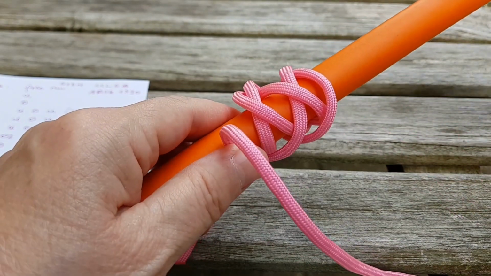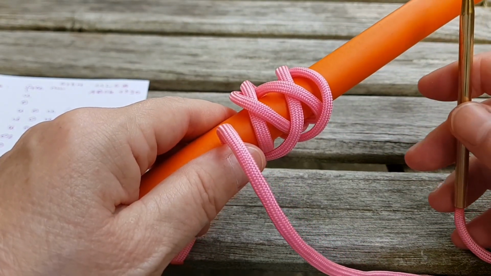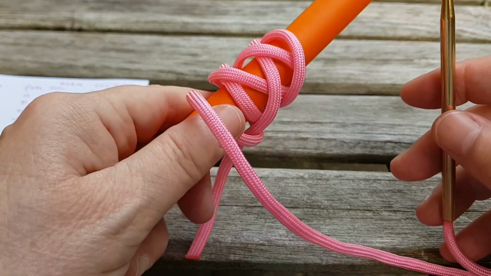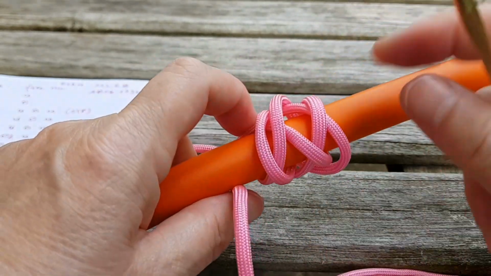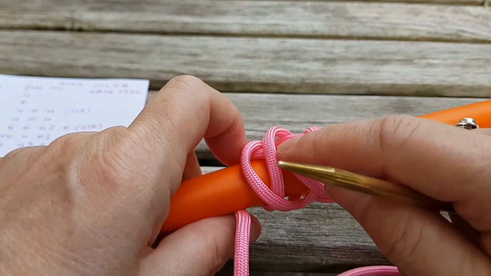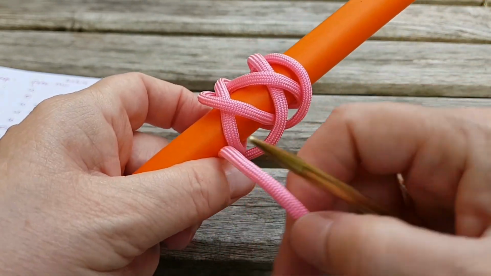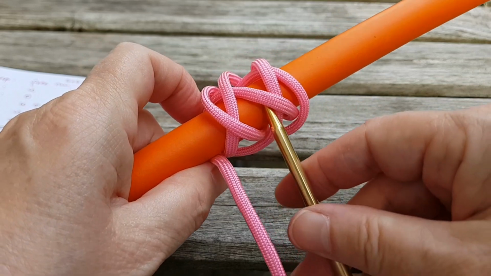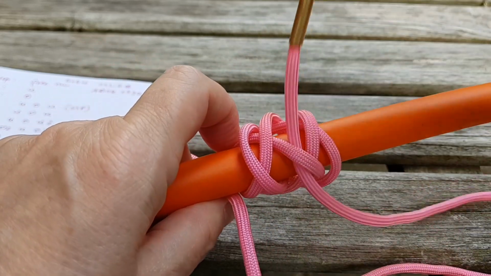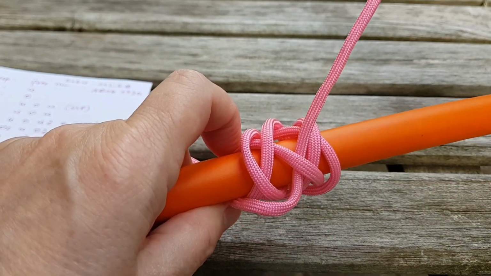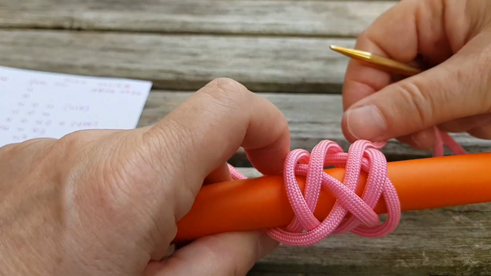That's the one. The next one is over 2, under, over 2. Let me pull this down a bit. So over 2, under, over 2.